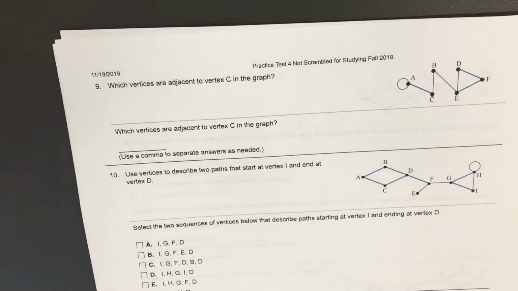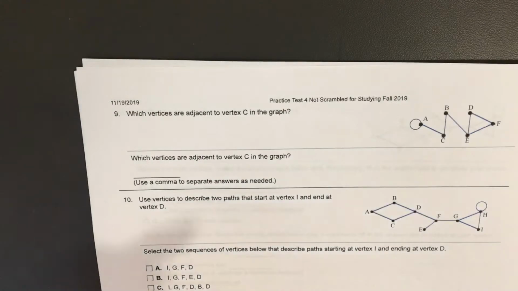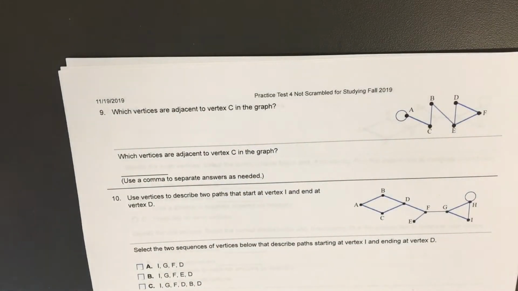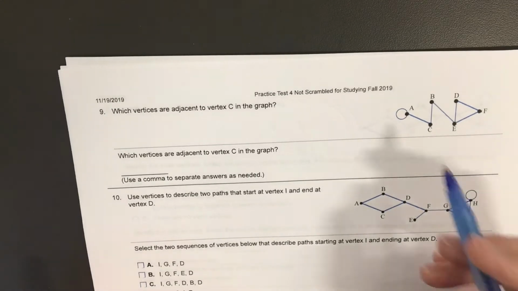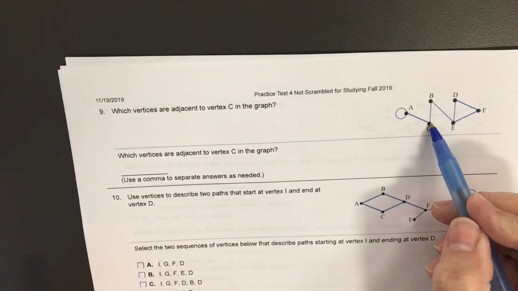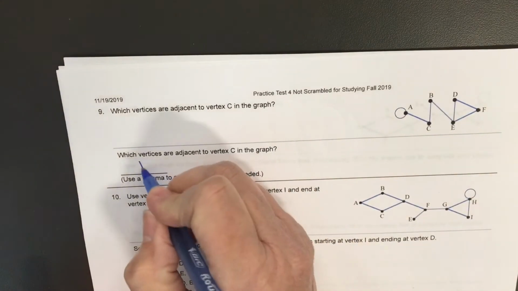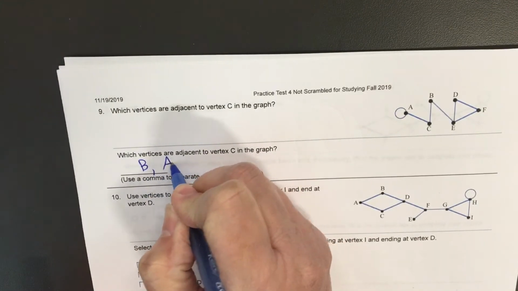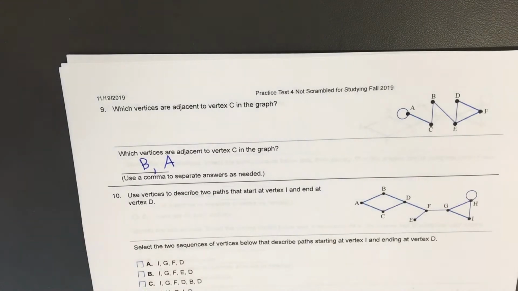Question number 9 is a definition type question. Which vertices are adjacent to vertex C in the graph? List all of them, separate them with a comma. So as I look at C, there's an edge from C to B. There is an edge from C to A. So those are the 2 vertices that are adjacent to C.